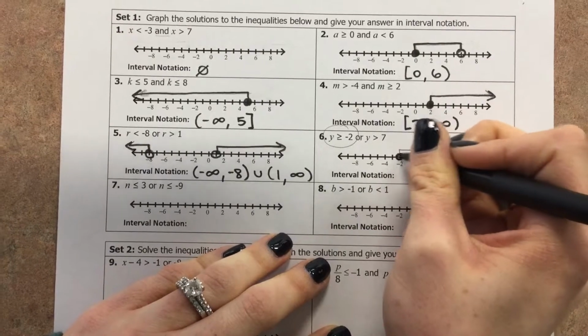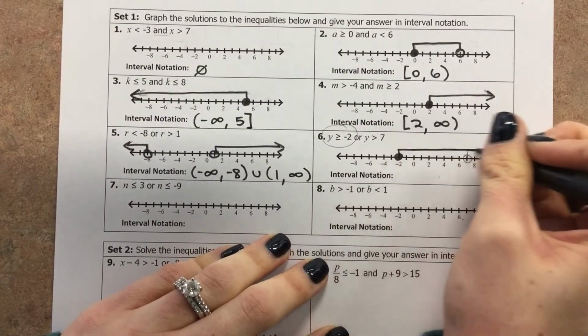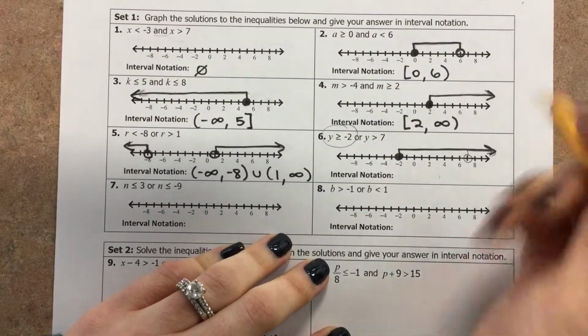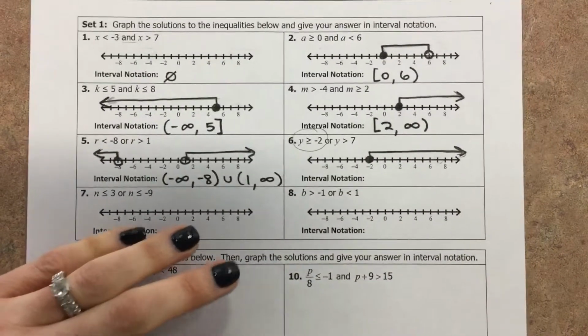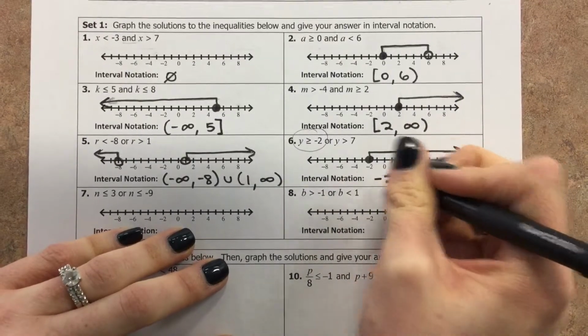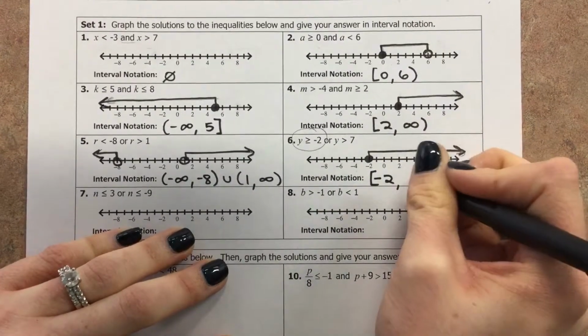So this is all of it. Starts here and goes all the way off to the right. So I don't really have to worry about specifying that part right there. So interval notation starts on the left with a -2 included and goes off to the right.